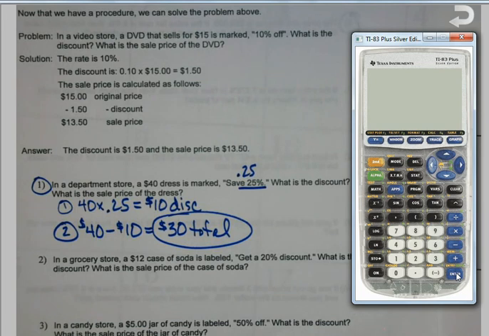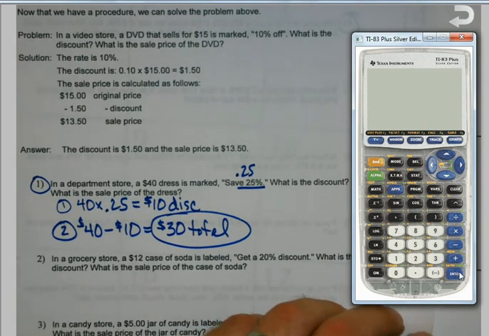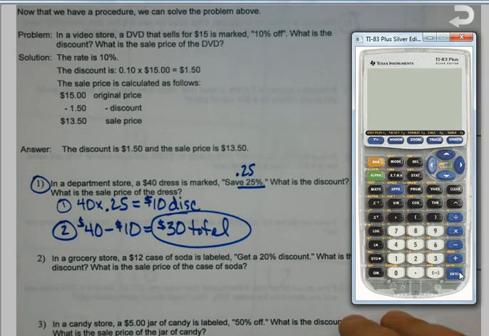So sometimes they may ask you for two things. Sometimes you may only be asked for one. You may only be asked for the discount. You may be asked for the sale price. Or the one other one that we're going to do together. Let me flip over.